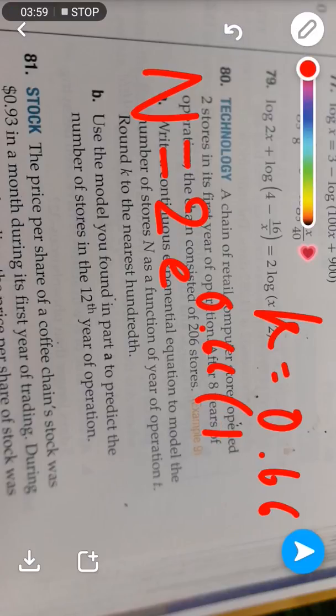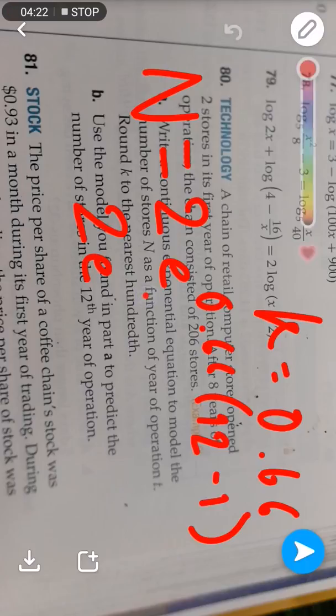Now we want to know the 12th year of operation. So we want to replace t with 12 minus 1, right? And then we'll get 0.66 times 11. Let me plug that into the calculator. You get 7.26. So the final answer will be 2 times e to the power of 7.26.